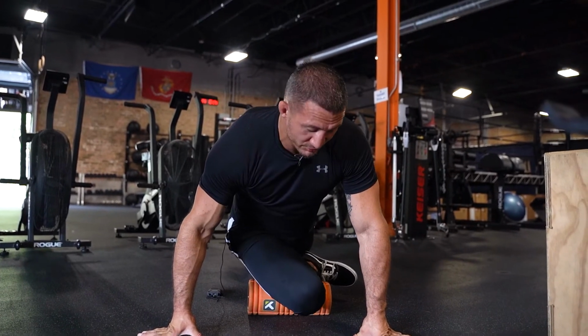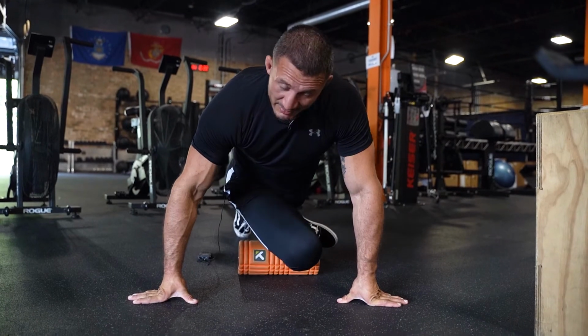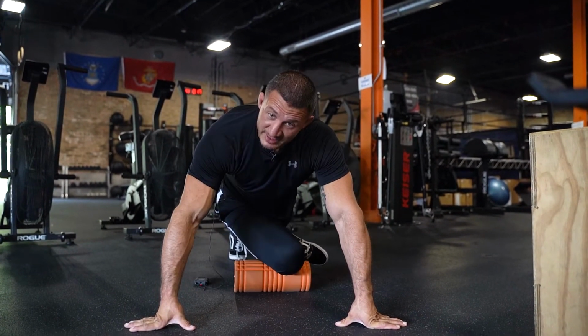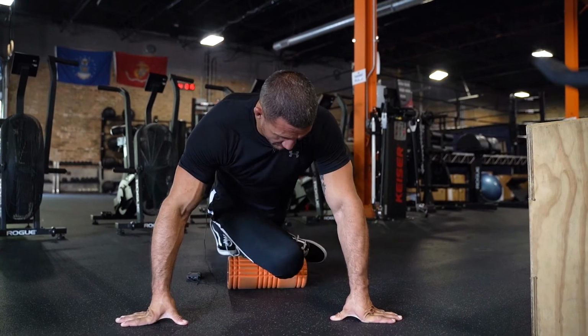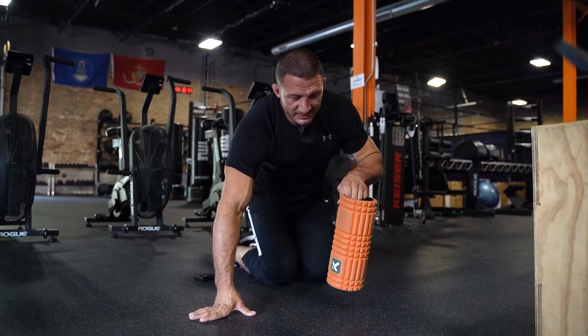Obviously, we don't want to foam roll the shin bone. We just want to only go on that area where the muscle is. And the same length, between 30 seconds to 1 minute. You can do a few times on each side. And that's exercise number 1.